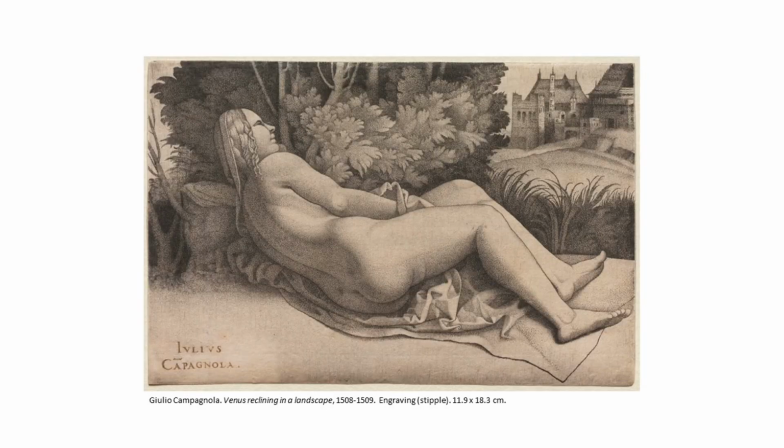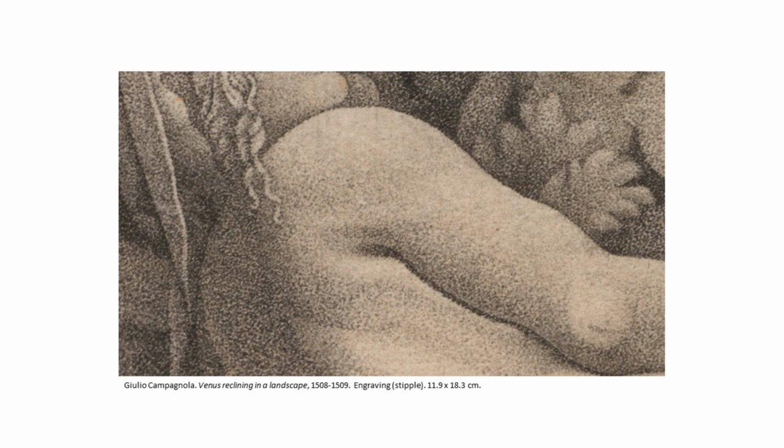Here's another example of stippling from Giulio Campagnola, this time around titled Venus Reclining in a Landscape. In this engraving created between 1508 and 1509, Campagnola uses exclusively stippling to create shapes, volume, and depth. There's nothing else here, no hatching, no cross-hatching, there's not even contour line. Compared with hatching and cross-hatching, stippling allows for a greater range of tone and subtler gradations. Pointillism is a similar technique in which small dashes of pure color are applied repeatedly to form an image, but the palette is usually full color instead.